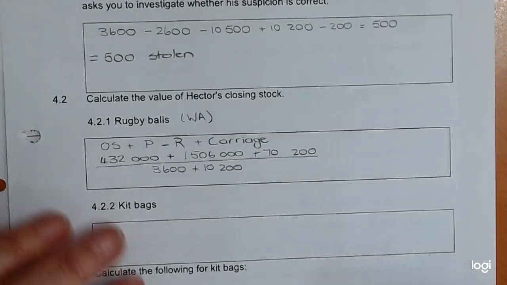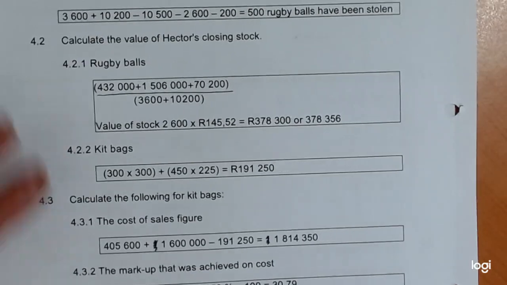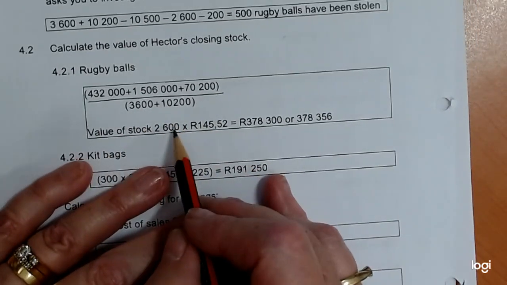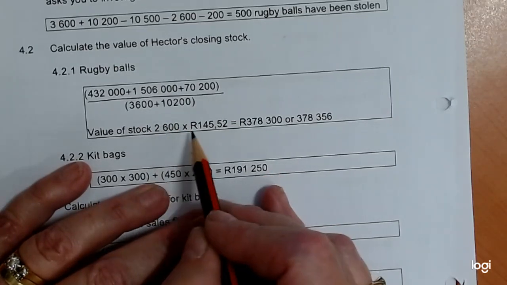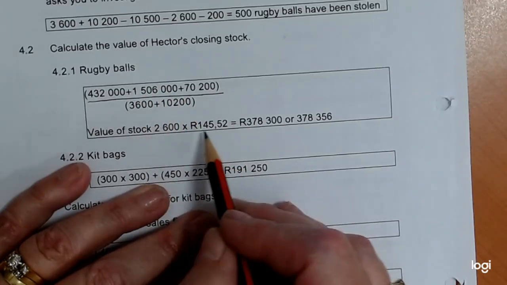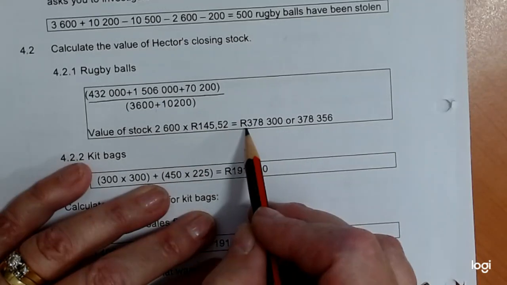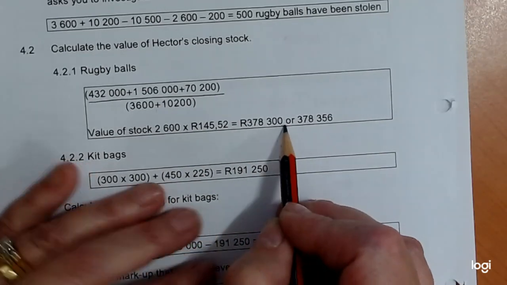So we add all of that together, and we have the value of the stock is 2,600 units at the end, the closing stock, times this answer that we're looking at here, which is 145.52. We multiply it, and we get the value of the closing stock is 378,300.